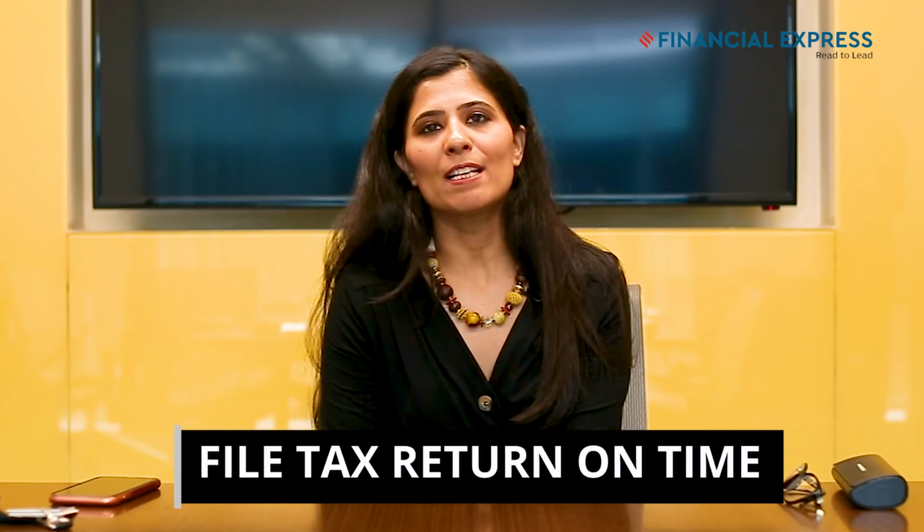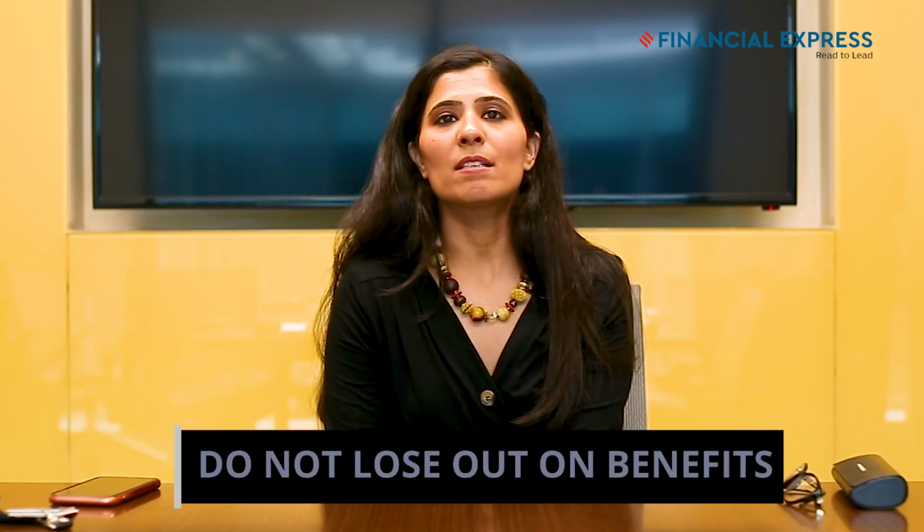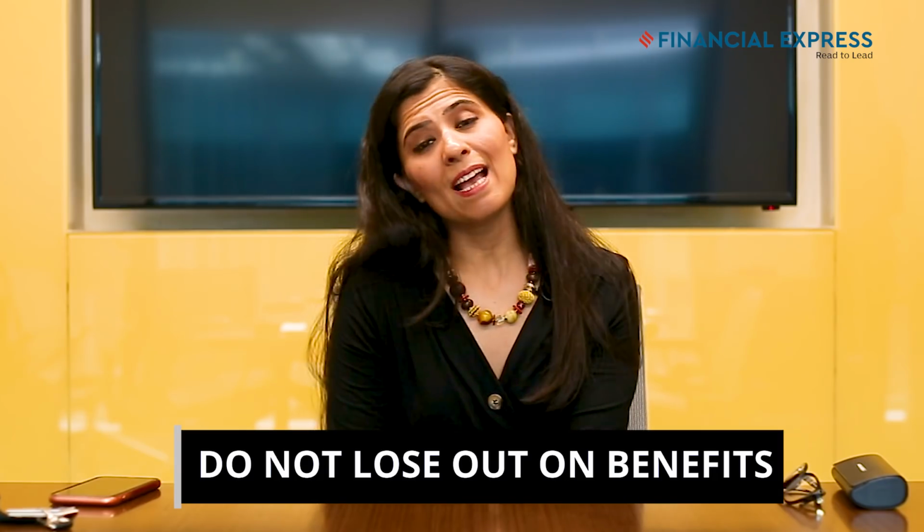Remember, the due date has been extended to 31st of August 2019, but go ahead and file as soon as you can. Filing after 31st August 2019 does mean that there could be certain benefits you lose out on, for example, carry forward of some losses, and there are financial penalties as well. So do this quick.